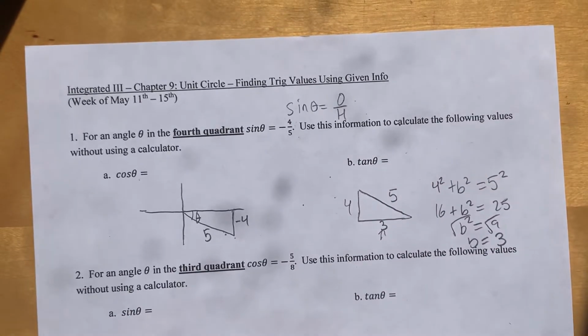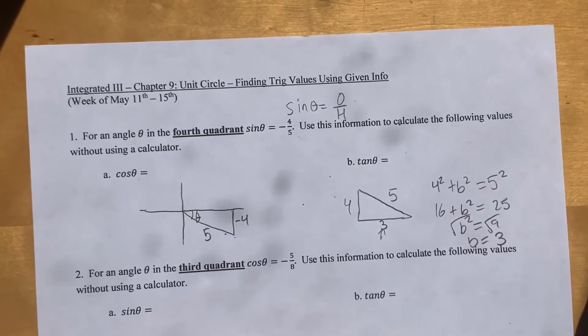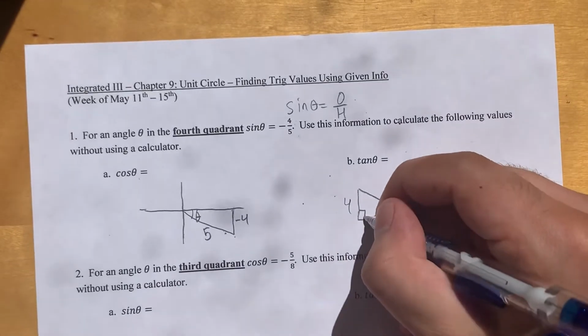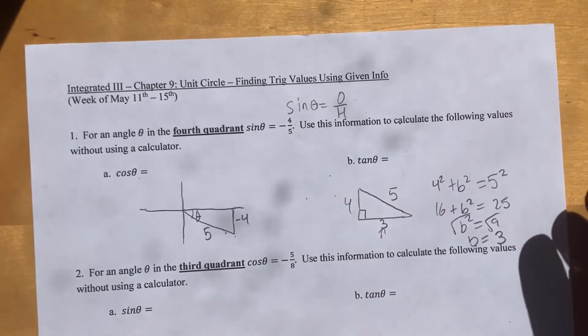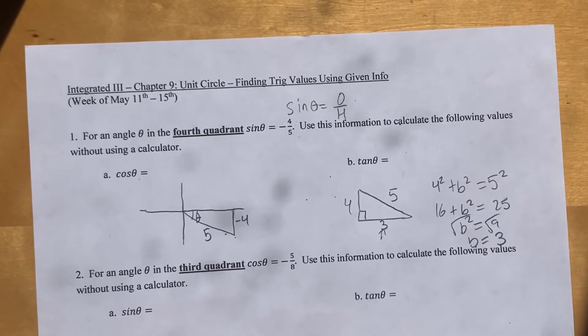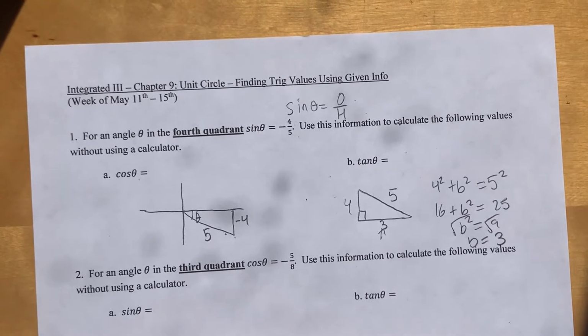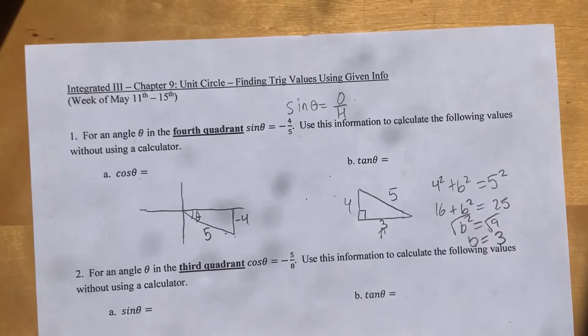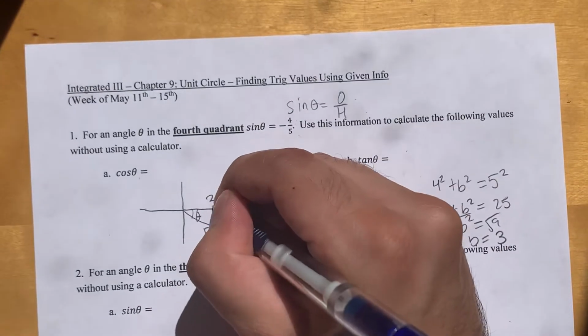So we have 3. And some of you are like, well, you know that there are some special right triangles, like 3, 4, 5. I think it's 6, 7, 8, or 6, 7, 12. I can't remember them all. But if you remember that, you can use it, but maybe use the Pythagorean theorem to check your work. I mean, it's up to you. So I'm going to put 3.